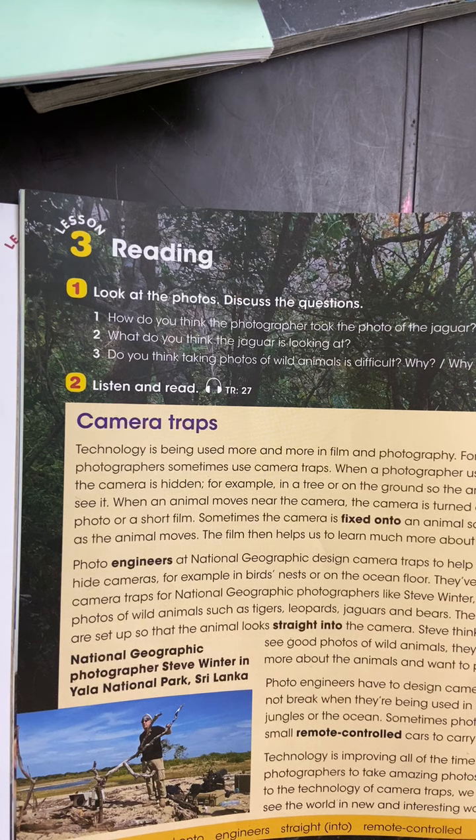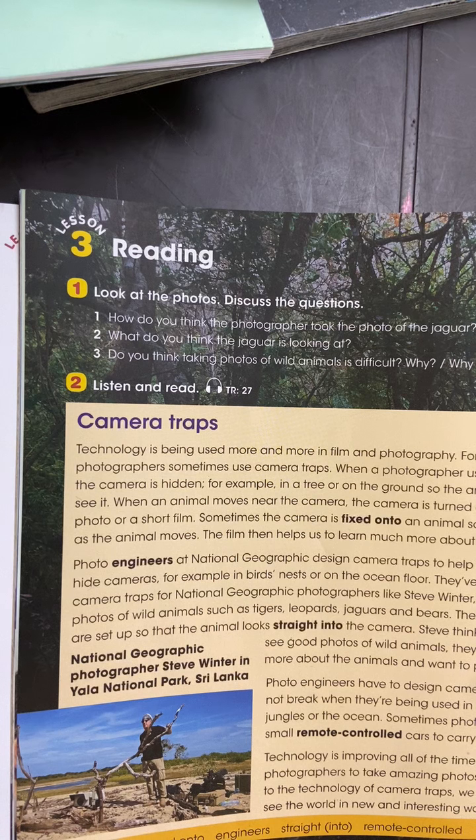Photo engineers design cameras that will not break. This is another point. These engineers designed camera traps that won't break when they are being used in places like jungles or in the ocean. For example, if they use a camera in the ocean, it would be a waterproof camera. Or if it's in a rainforest, it wouldn't break down. So this is the job of the engineers.